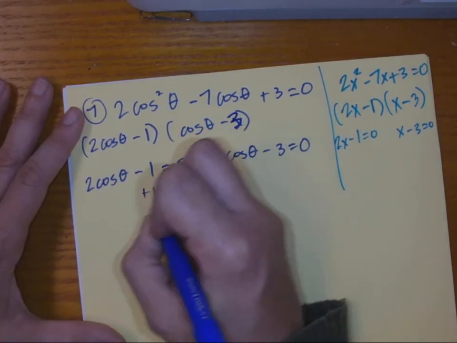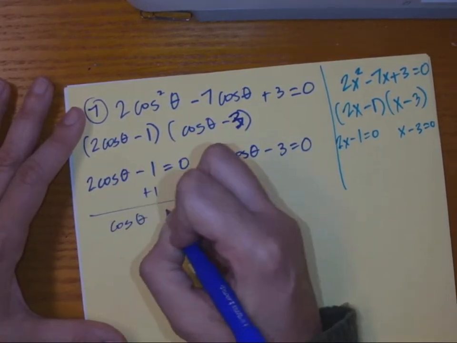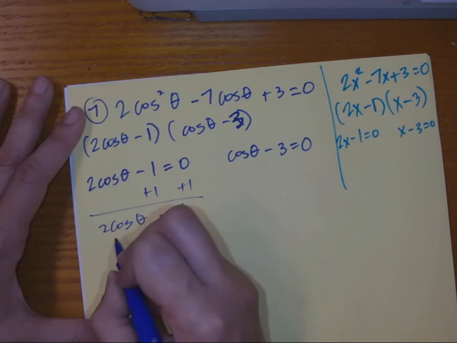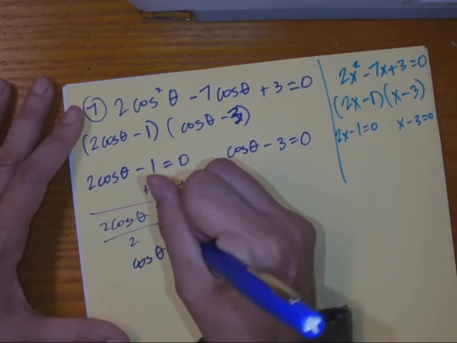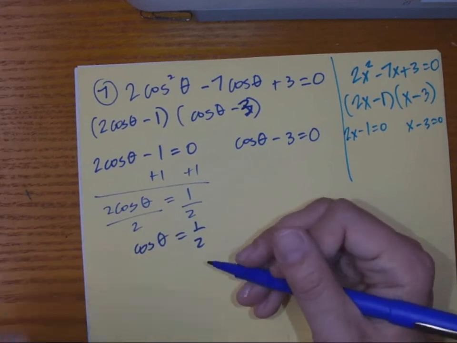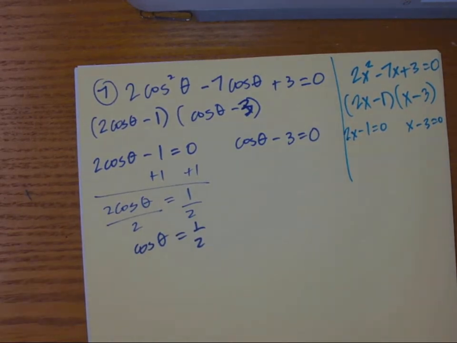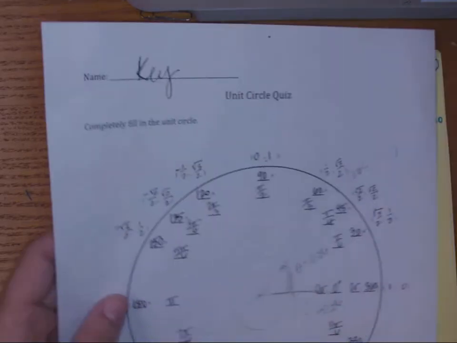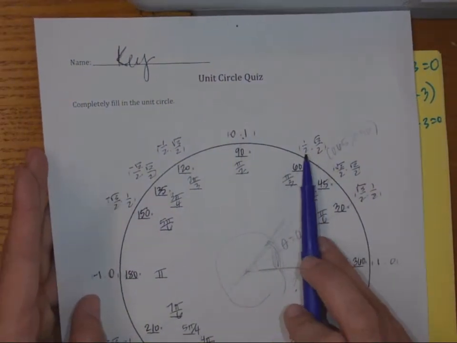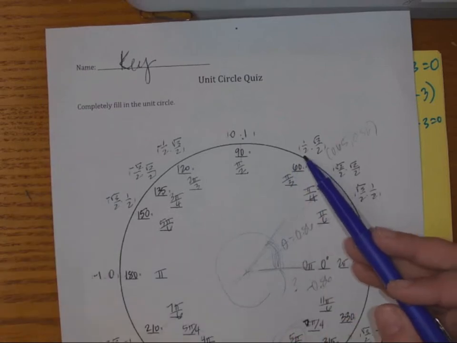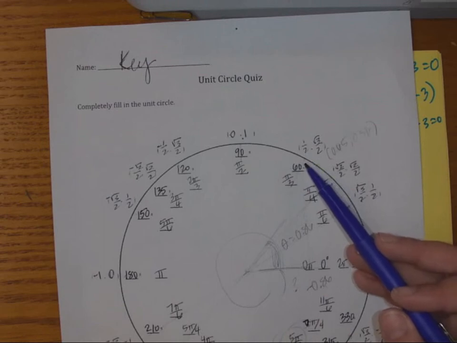Add 1 to both sides. Divide by 2. And so I get cosine theta equals 1/2. Where does cosine theta equal 1/2? Well, on your unit circle, where is your x value 1/2? Here and here. So pi over 3, 5 pi over 3.